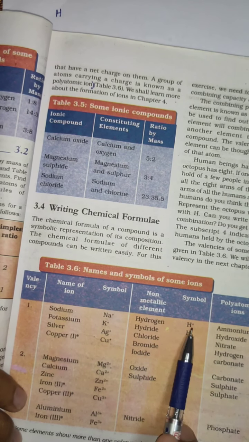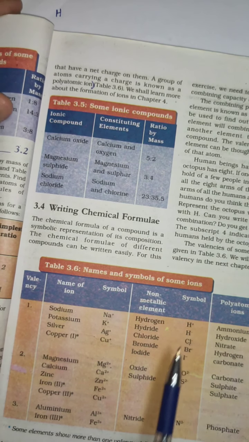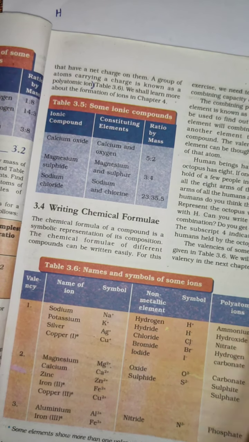See here, hydrogen is H positive, and chlorine is the chloride ion, Cl negative. Hydrogen chloride is formed when the hydrogen ion and the chloride ion combine, and then after exchanging their valence electrons, the hydrogen chloride is formed.